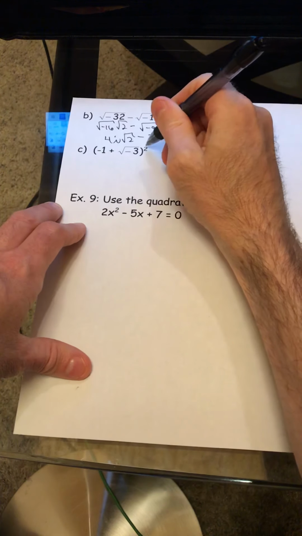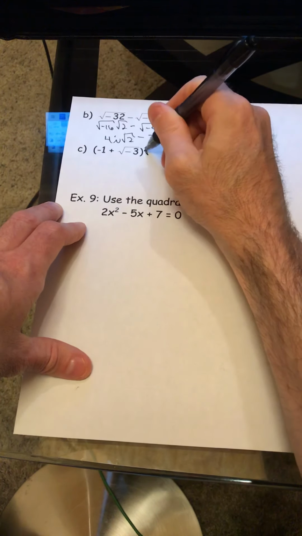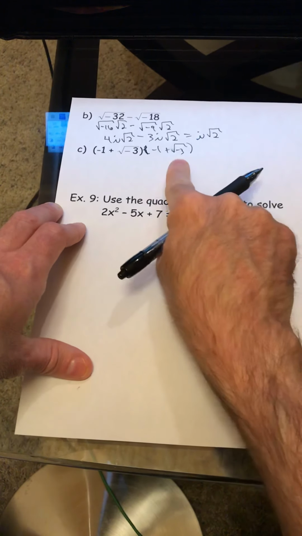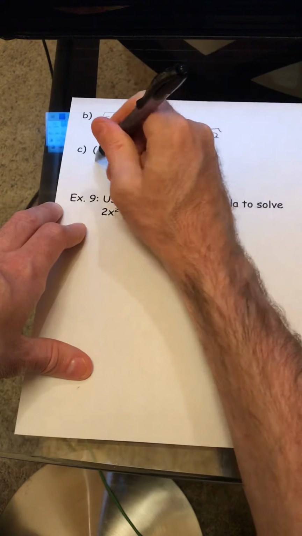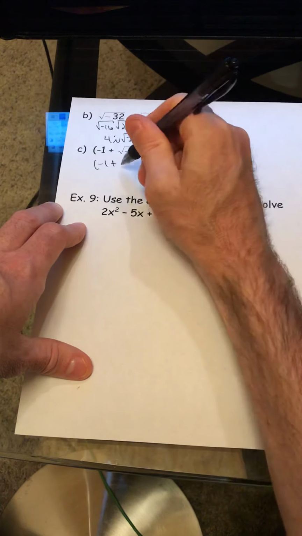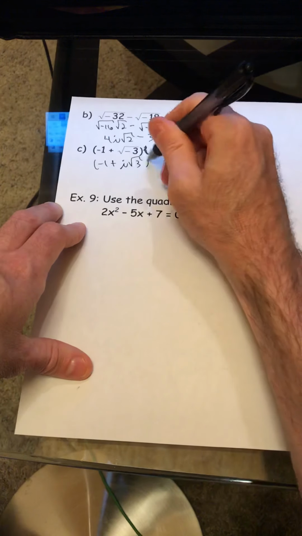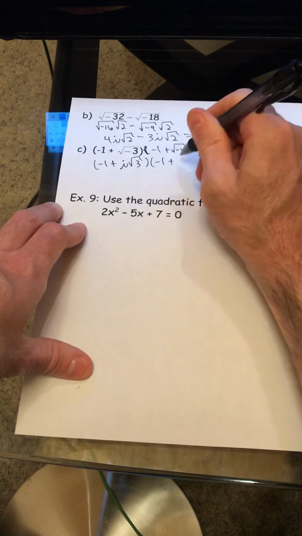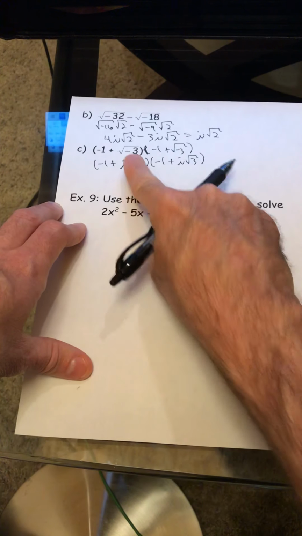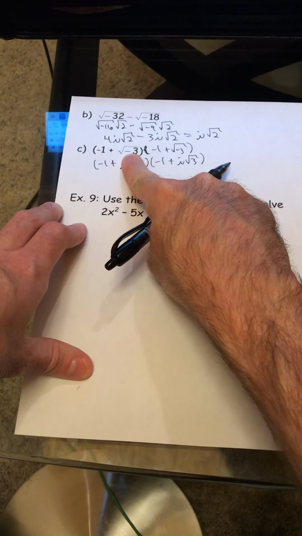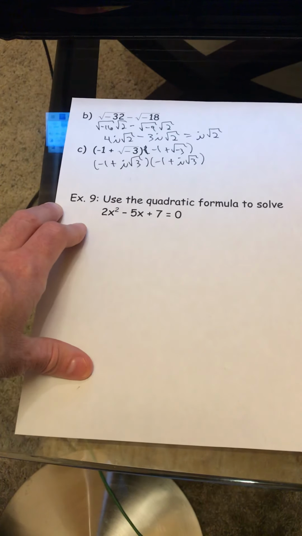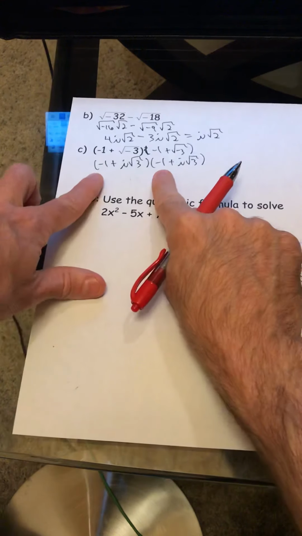All right, for example C, when you FOIL -1 plus square root of -3, again, before we FOIL these, if you had wanted, you could have said this is -1 times square root -1 times square root 3. That's where the i came from. Now, we will FOIL this out.